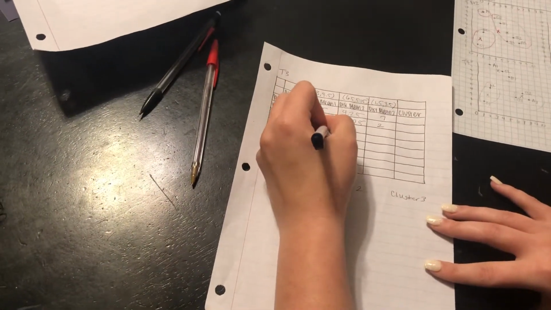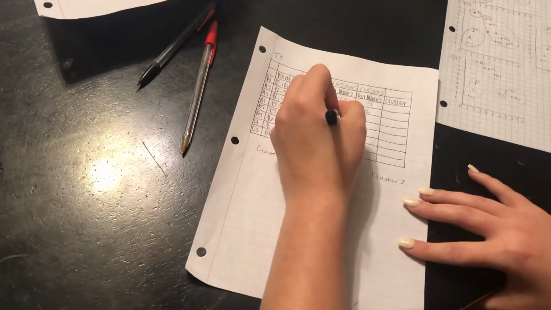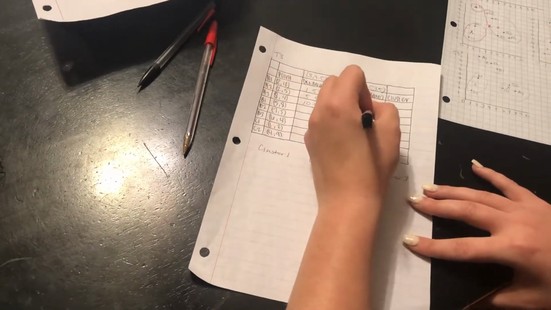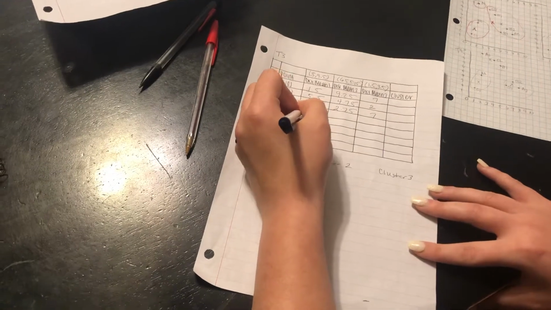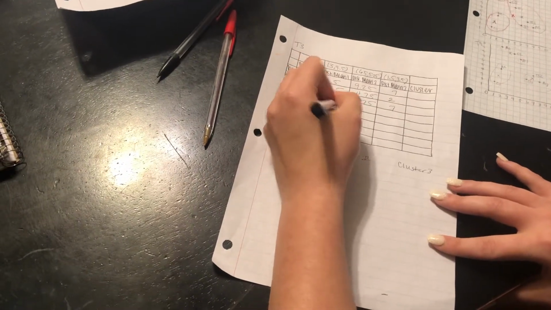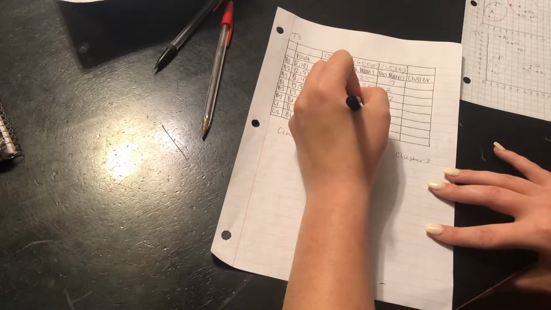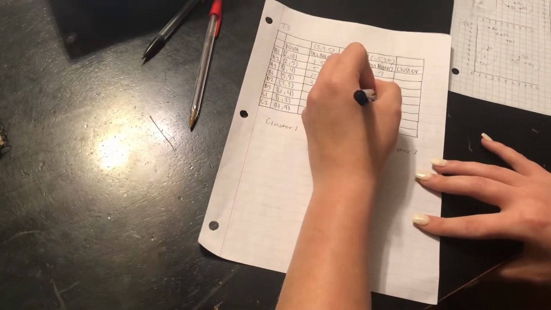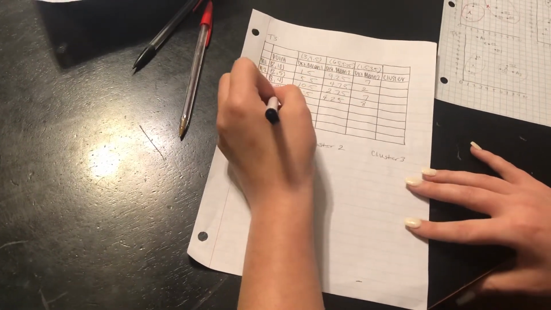This next one's going to be 10.5. This next one's going to be 2.75. This next one's going to be 7. And then you continue to do the math for each one. You're going to get 4.25 for this one, and then 8 for this one. And 7 minus 3 is 4.